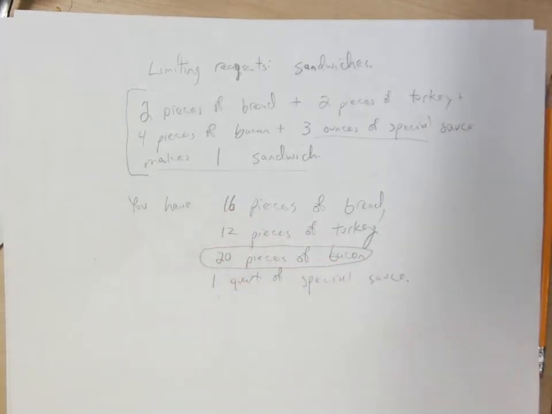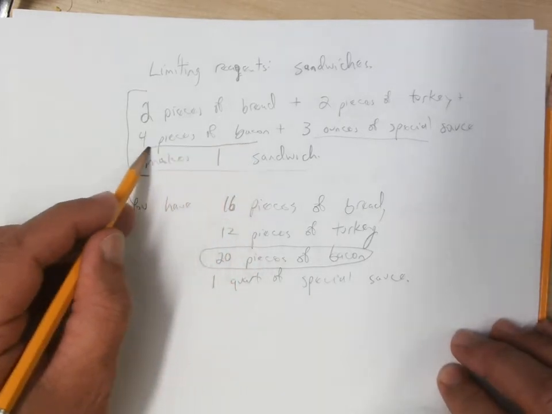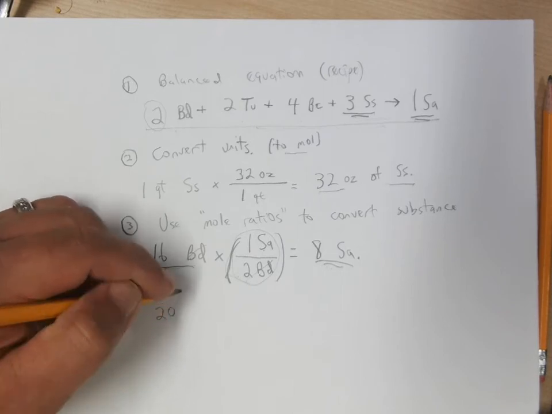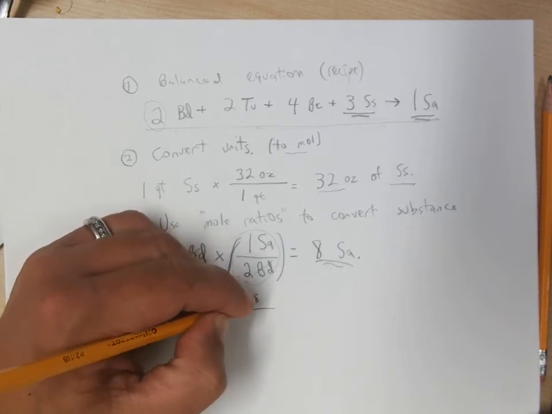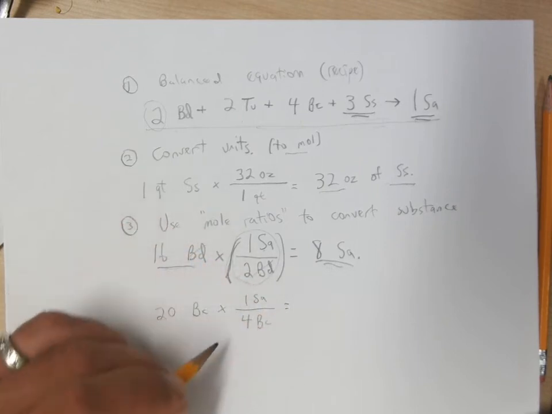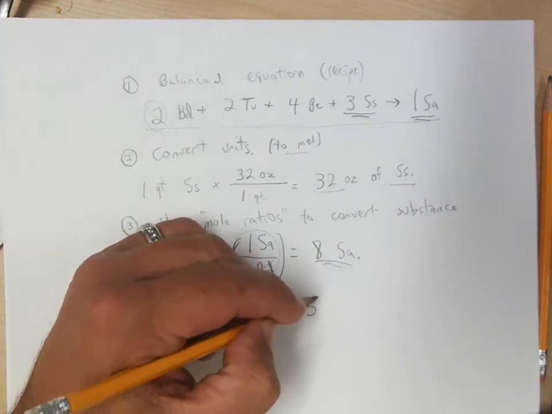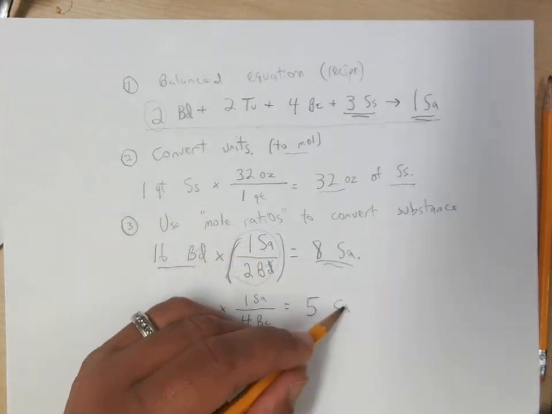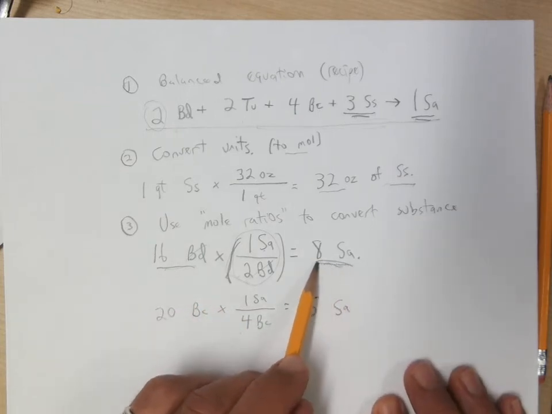So you think, how in the heck can we run out of bacon? Well, if this is the bacon lover sandwich, we use it pretty quickly. So when you do the same type of thing, 20 pieces of bacon, you get 1 sandwich. If you use 4 pieces of bacon, so the huge 20 pieces of bacon is only enough bacon to make 5 sandwiches.